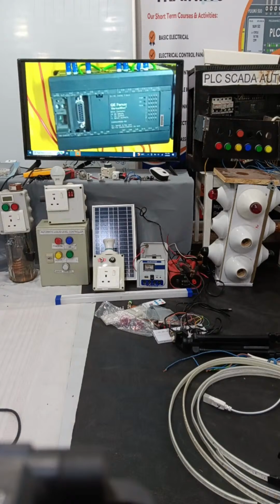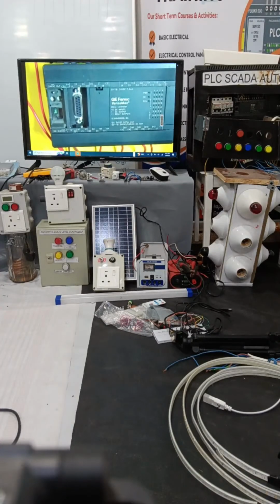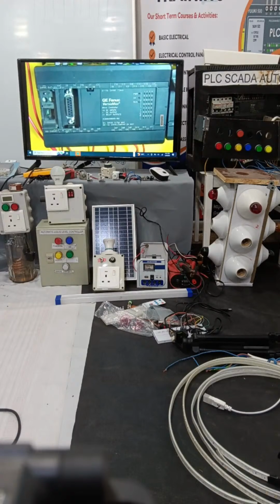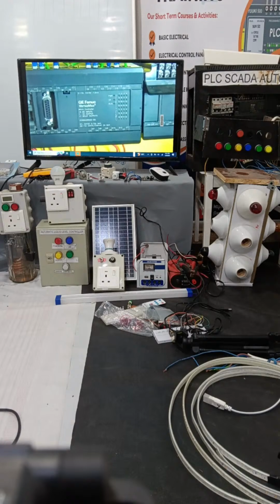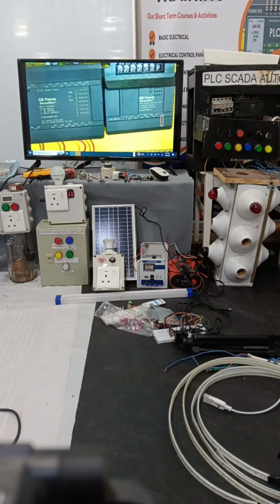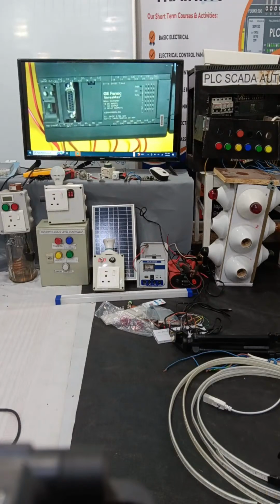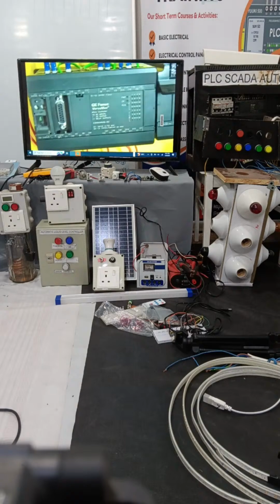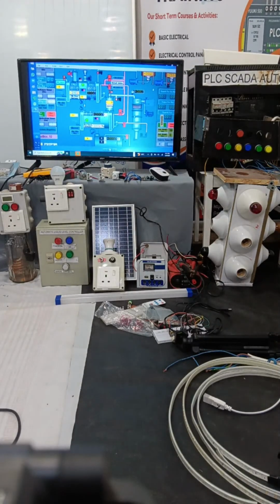The PLC also has many ports for networking: Ethernet port, Modbus, Profibus, all this, so that the data can be communicated to different departments and different systems. This is a typical SCADA screen.